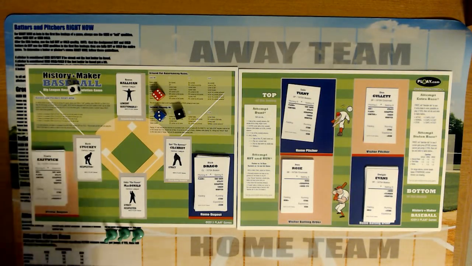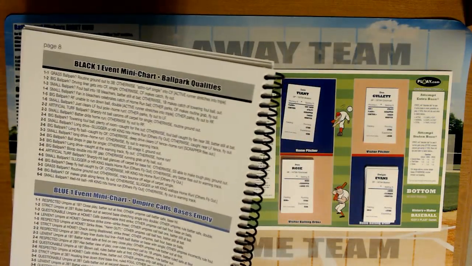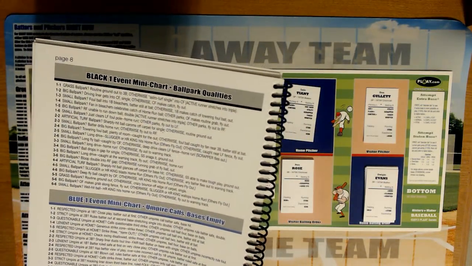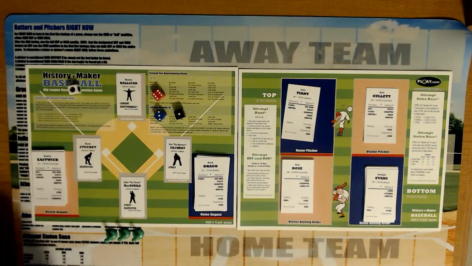So you roll on that chart, and if it's a small ballpark, sometimes that's going to be a home run. So right-handed batters are going to have an advantage there. And I'm always surprised that the Green Monster doesn't make that side of the field a big ballpark. But okay, let's go back to the main chart real quick.